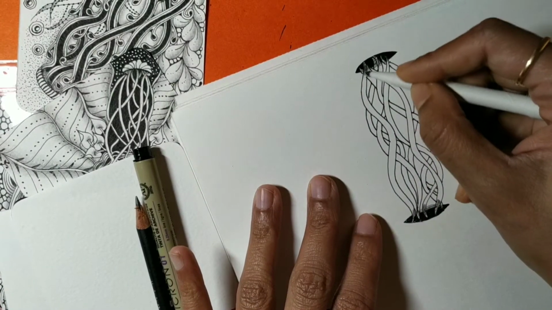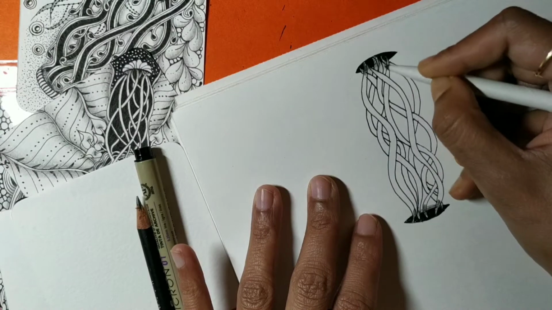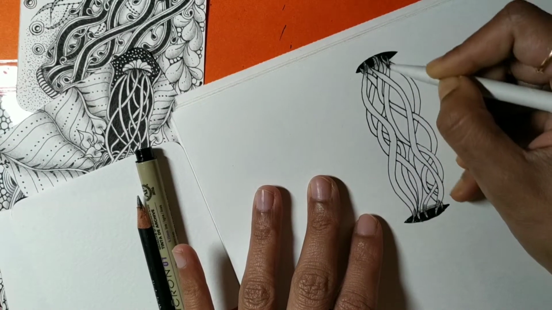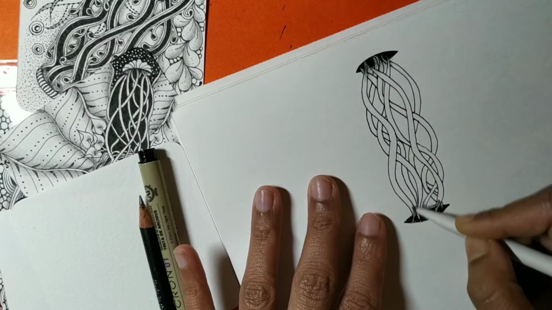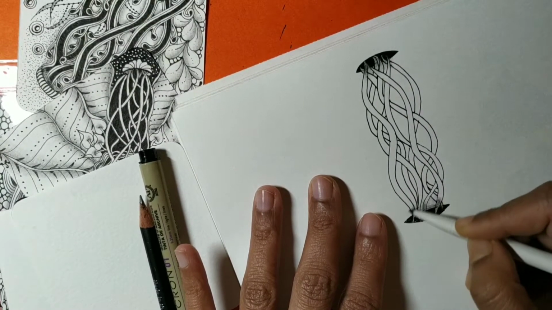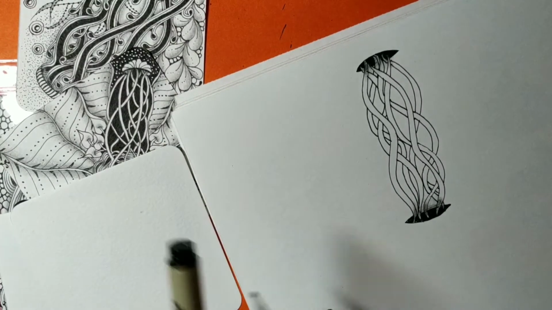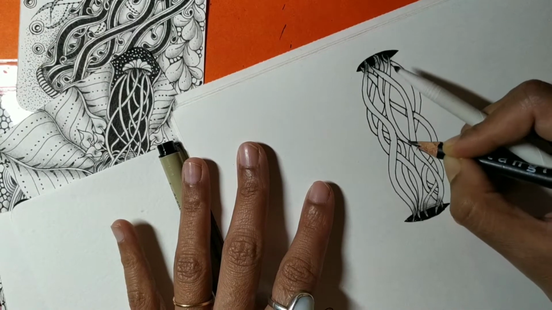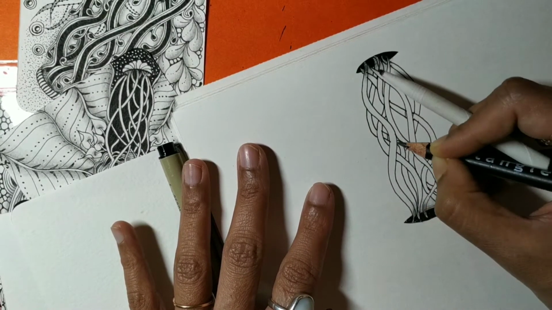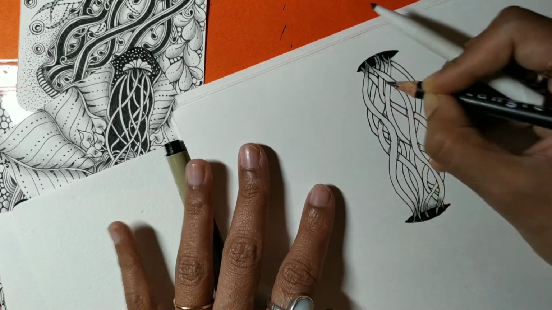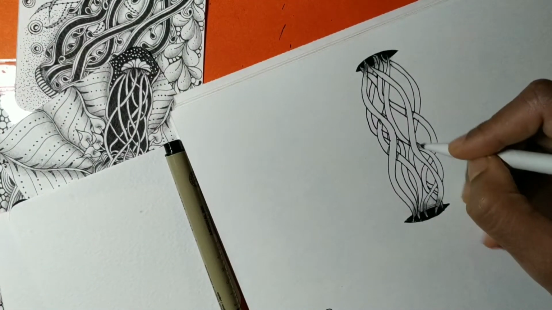Just be careful, we have added some ink, so just a slight touch, and probably some at intersections like these. So just to show you a few examples, you can also add some graphite at these intersections.